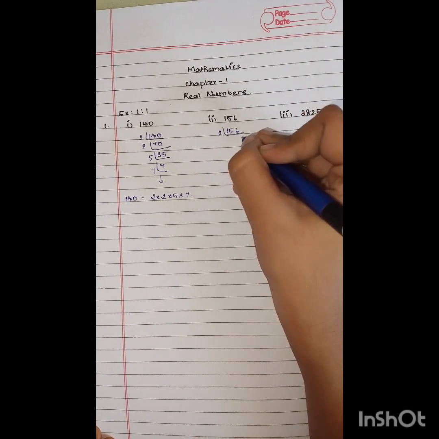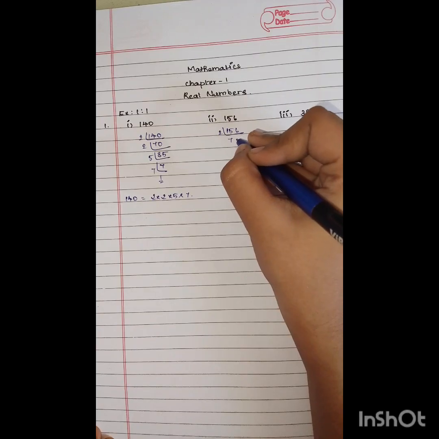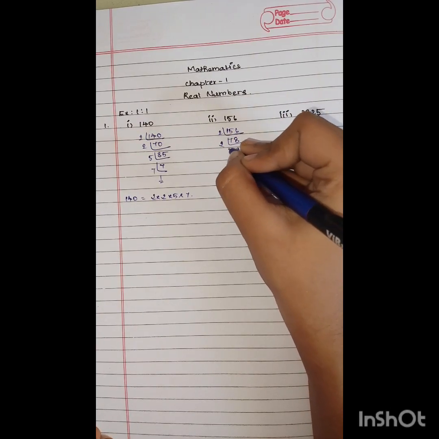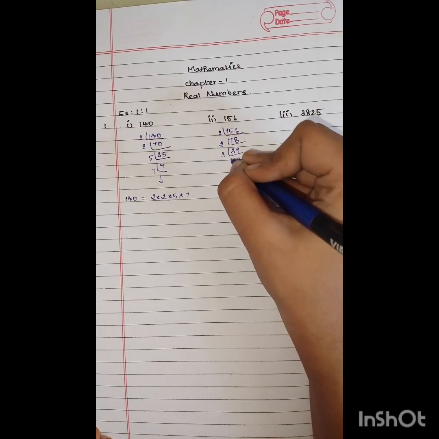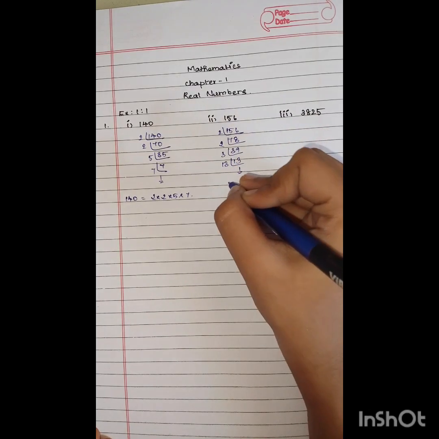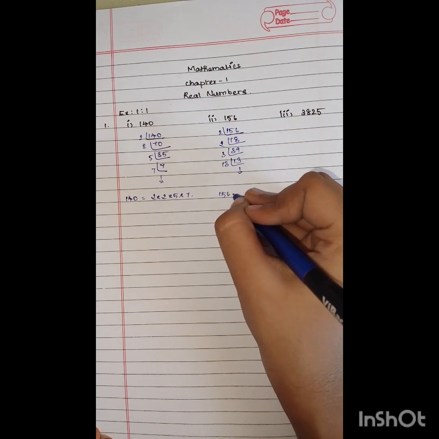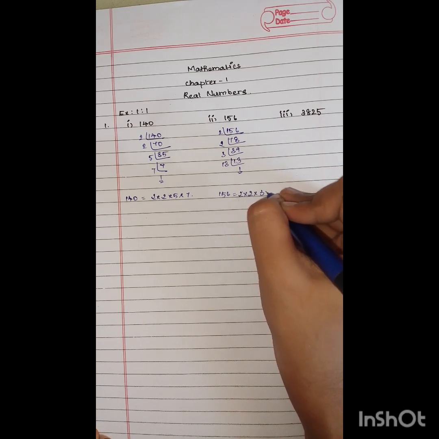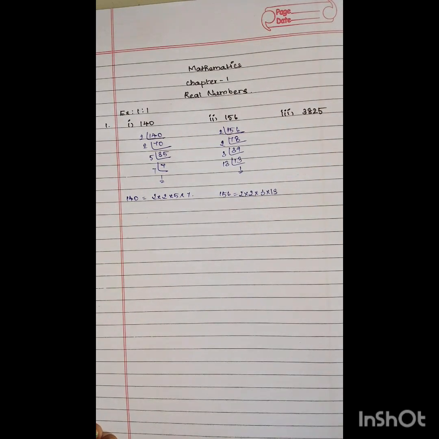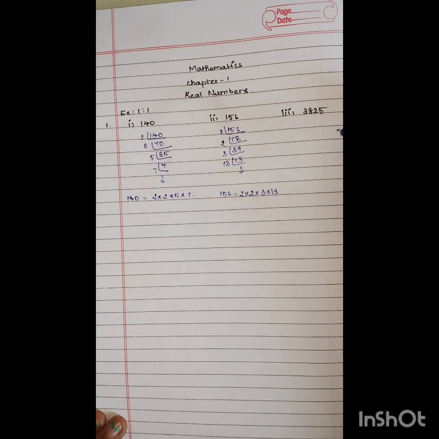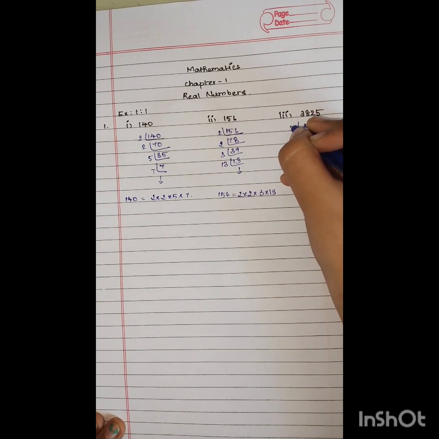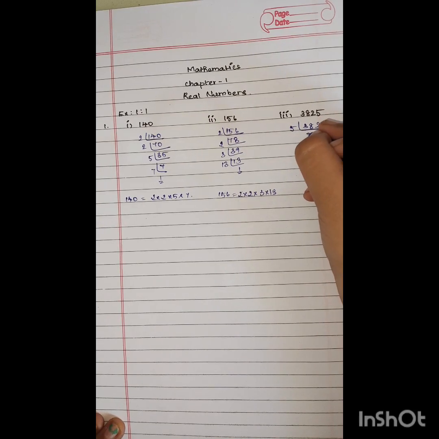Moving with 156. 156 is prime factorized by using 2, 3, 13. So factor of 156 is 2 into 2 into 3 into 13. So 3825 is a number which is divisible by 5.